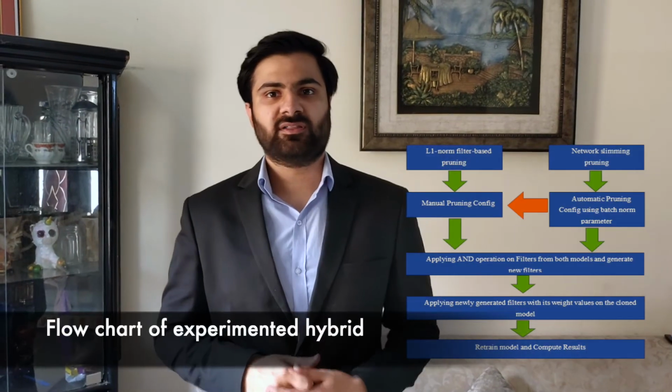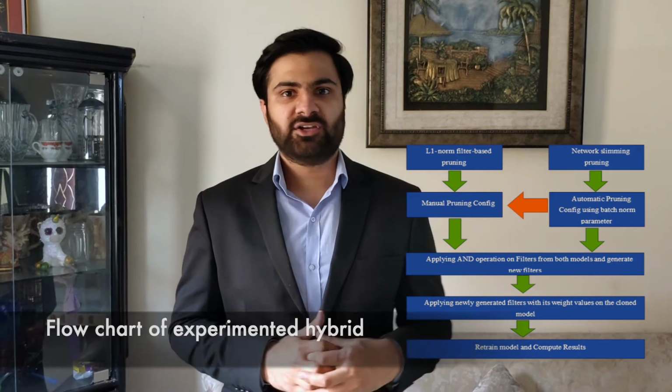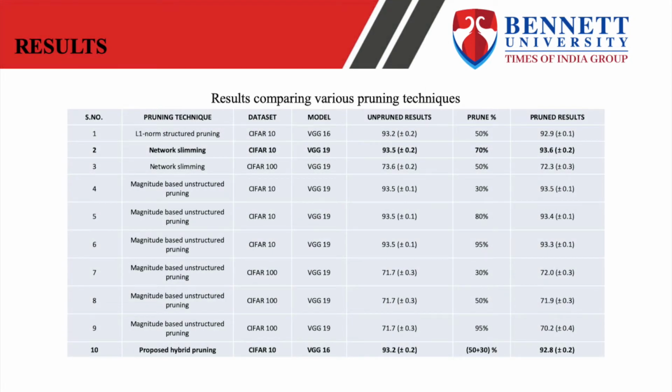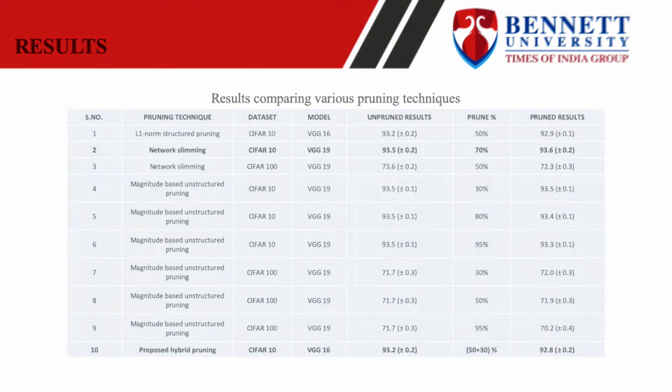Many other hybrid possibilities were also experimented with, but they failed due to architectural structural issues. L1 norm technology and network slimming technology are not compatible, as network slimming uses a batch norm parameter which is not suited to the L1 norm parameter. We used and experimented with these two pruning techniques to find a solution for a hybrid. As we can see in the results table, network slimming and the proposed hybrid pruning method have the best percentage. Hence, they should be considered.